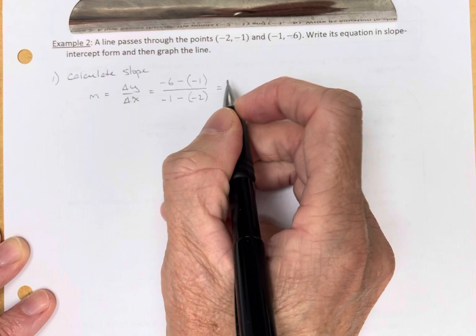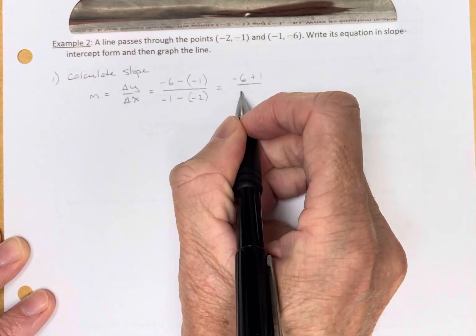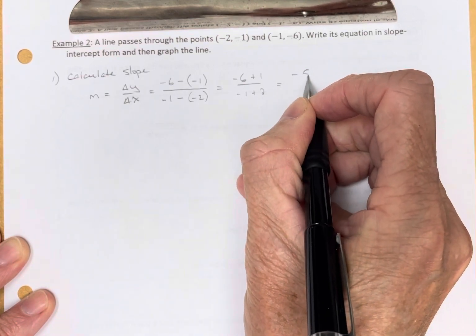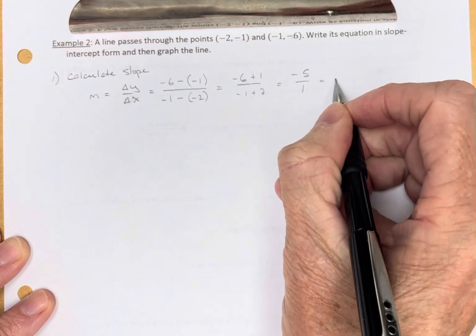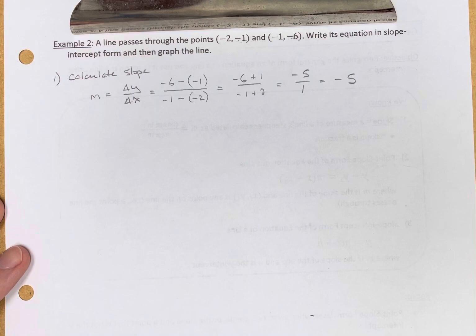Okay, so this is negative 6 plus 1 over negative 1 plus 2, which is negative 5 over 1. This is the slope as a fraction, which we know is negative 5 as an integer. We want to simplify it. So the slope is calculated.